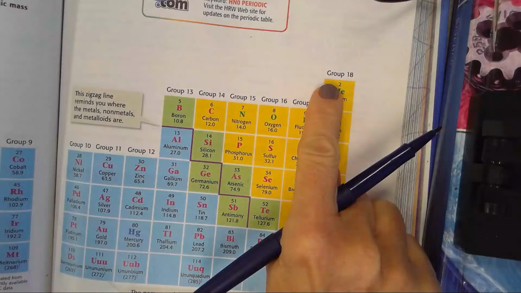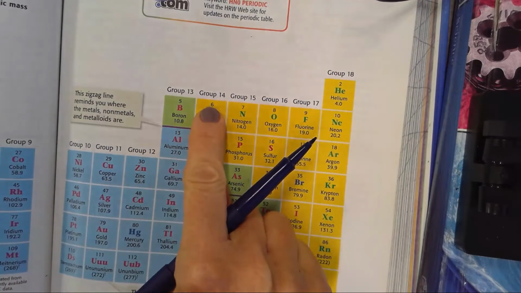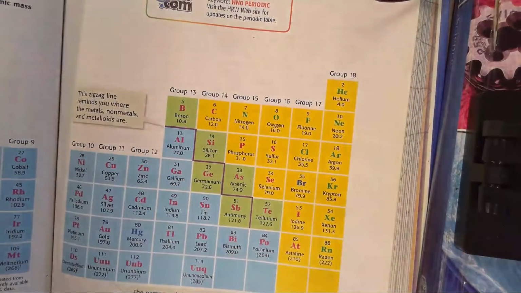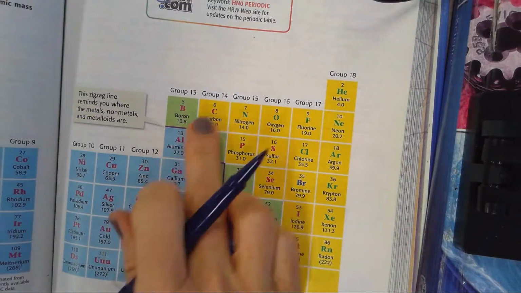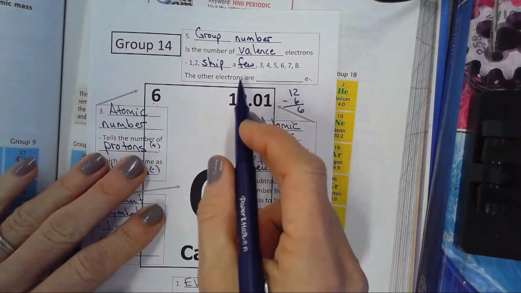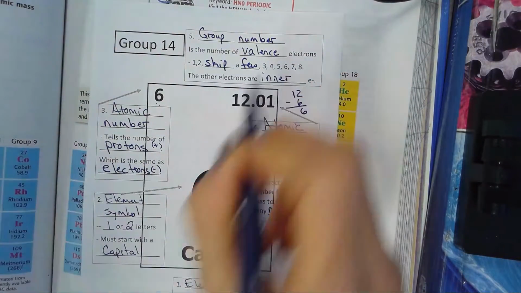Ignore the 1. So for carbon, carbon is here in 14. So it's got 4. 1, 2, skip a few, 3, 4. It's going to have 4 valence electrons, and the other ones are inner electrons.